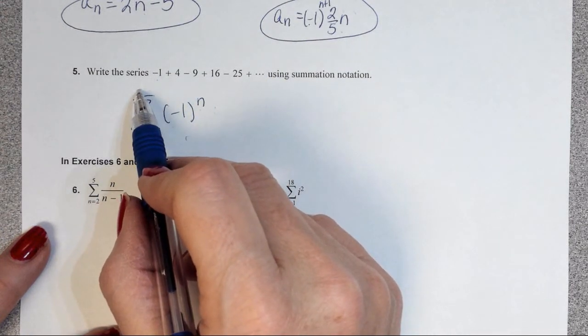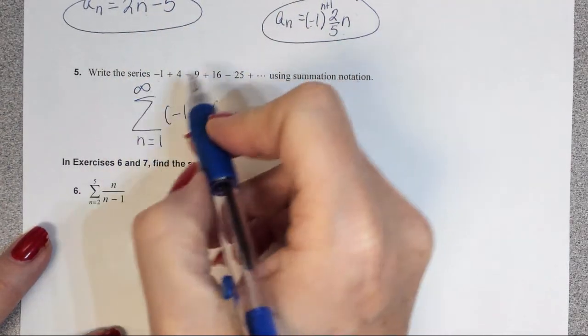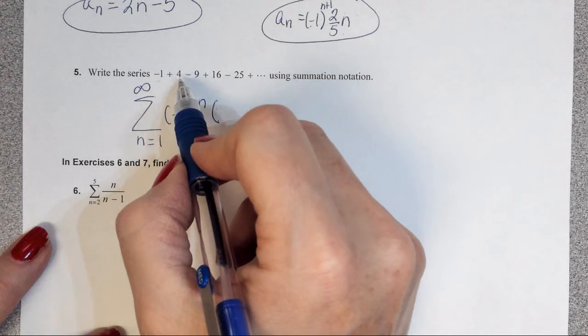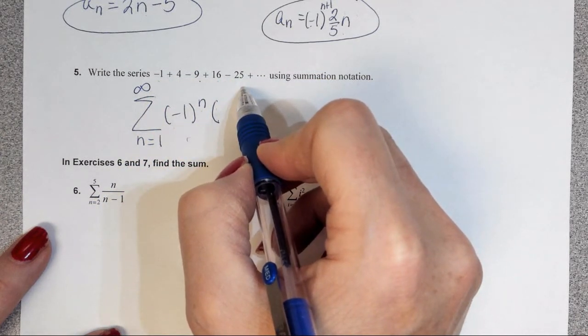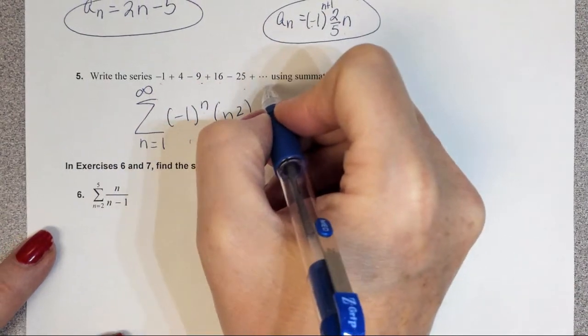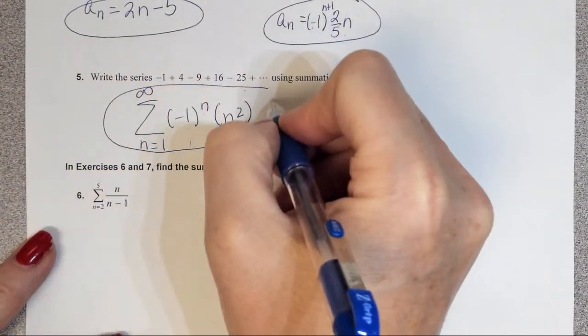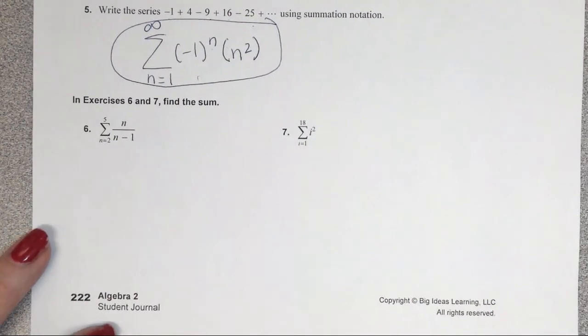If it goes dot, dot, dot, what's going to go on top? Where am I ending? Infinity, good. Now what's happening to 1, 2, 3, 4, and 5? They're getting squared. So that would be our answer in summation notation.